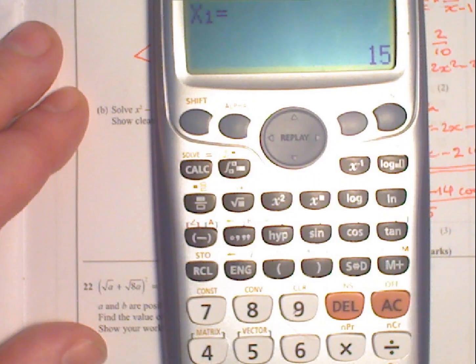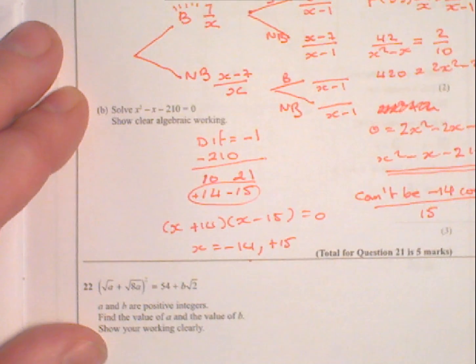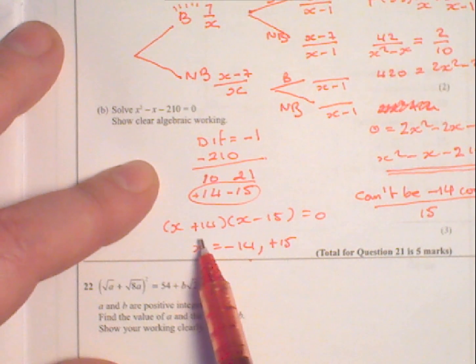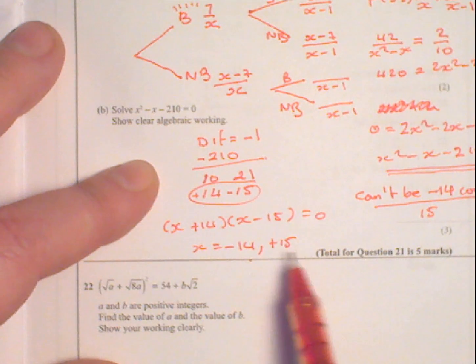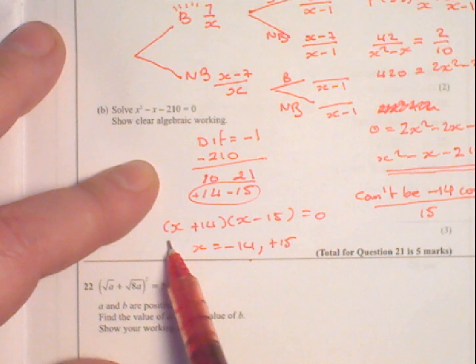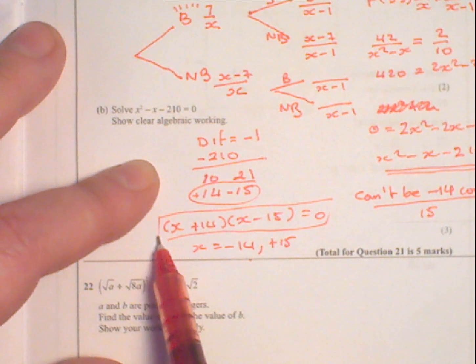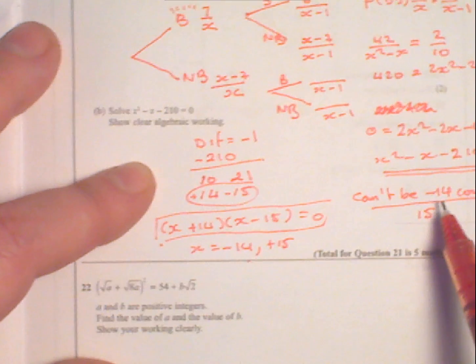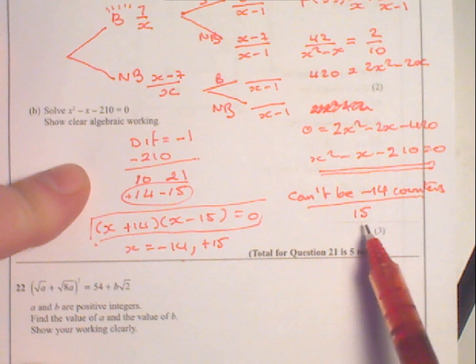If I press equals, I get the answers 15 and -14, and that really should have suggested to me, remembering that it's the opposite, that I get these brackets. But you do need to show this. Now you're not going to get -14 counters. Okay, so the final answer is 15.